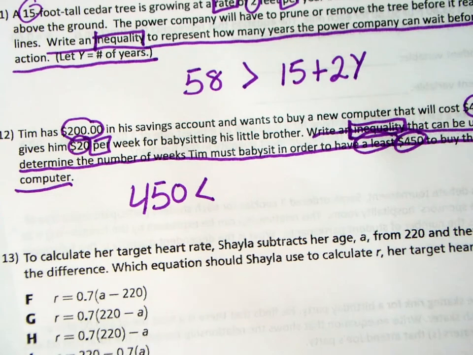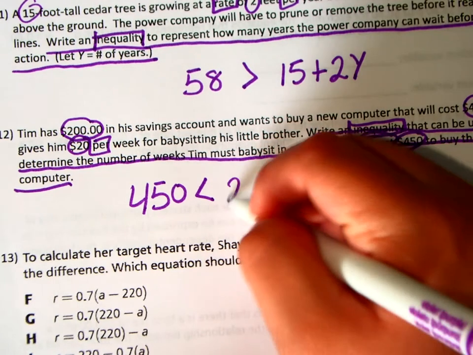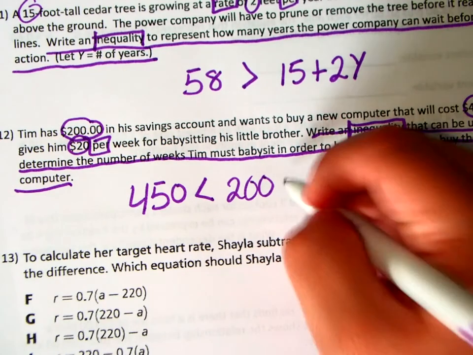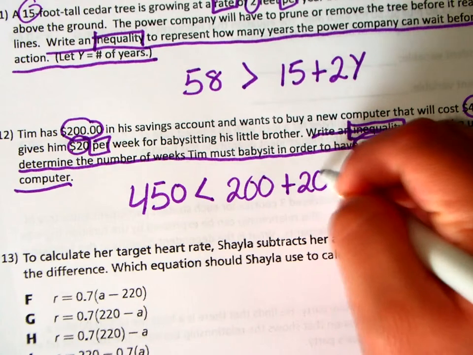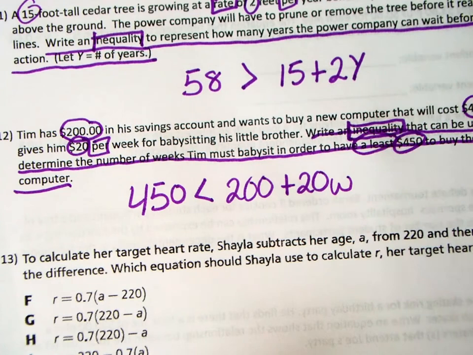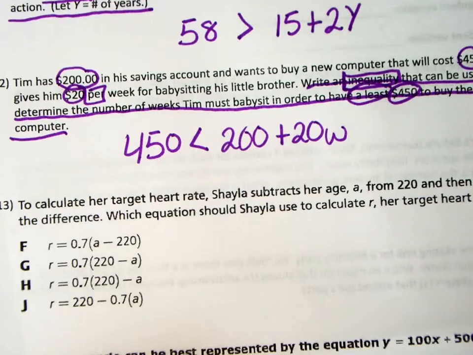What is his starting amount? $200. And we're going to add to this because he's going to get paid. How much is he getting paid? $20 per week. Now, does it tell us anywhere here what variables to use? So what do you want to use for week? W? Could I have used X? Yes. Good. You use whatever variable you want, as long as it's not a number.